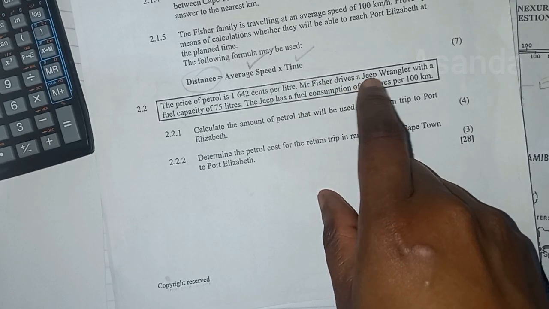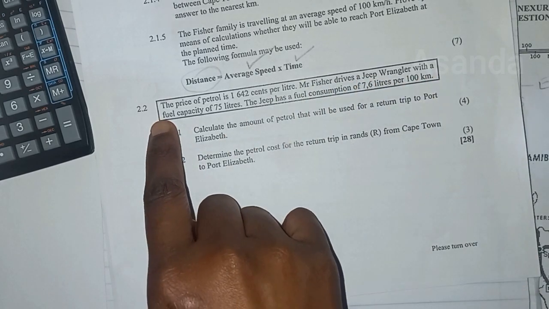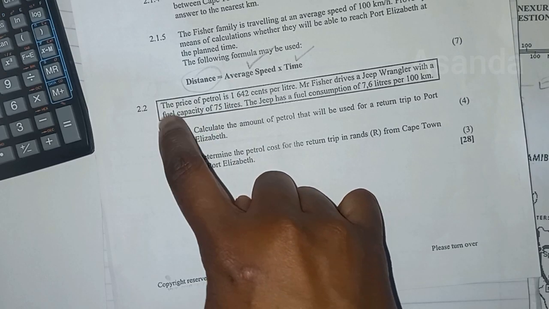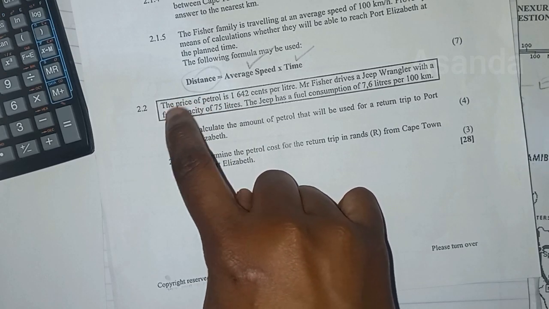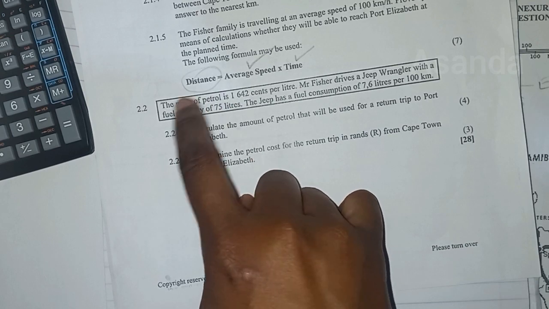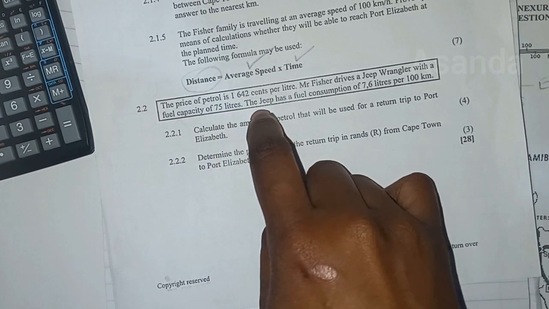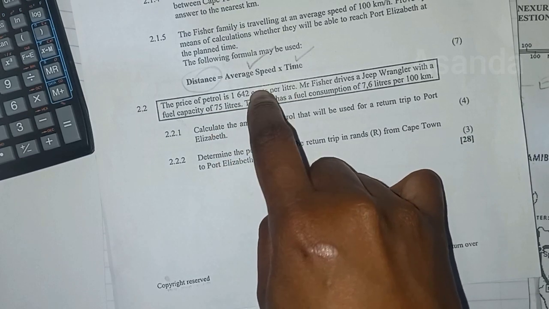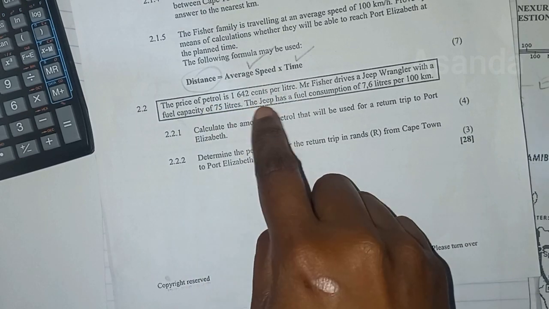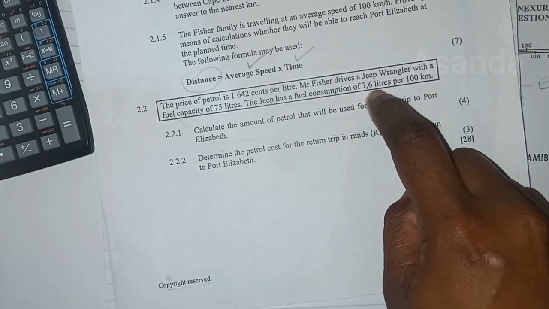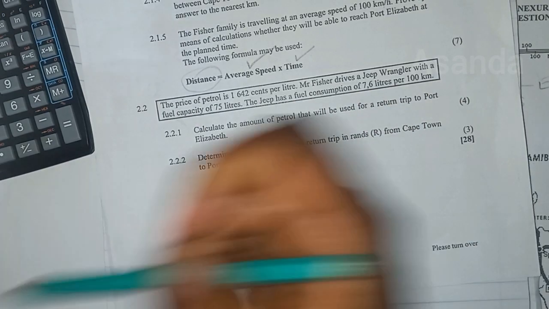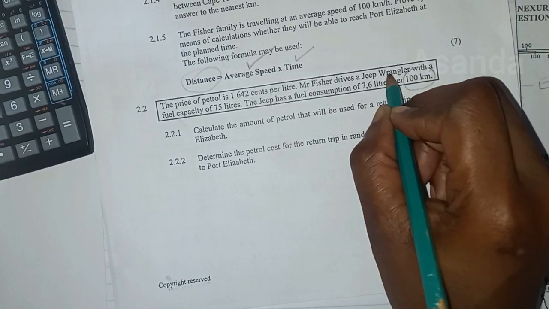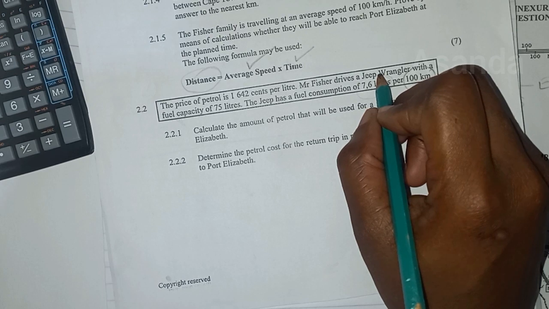Okay, Mr. Fisher drives a Jeep Wrangler. Nice for him. With a fuel capacity of 75 liters. Remember, capacity is the capability of the tank here, right? So what the tank is capable to take, 75 liters. And 75 times this money will be the cost of the petrol tank. The Jeep has a fuel consumption of 7.6 liters per 100 kilometers. So when he travels 100 kilometers, he uses 7.6 liters.